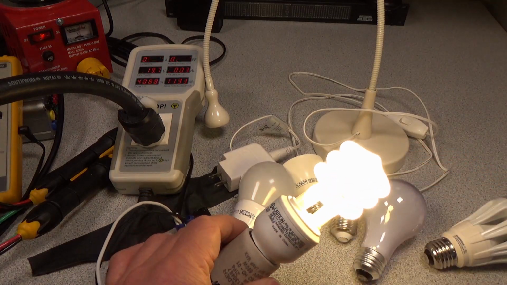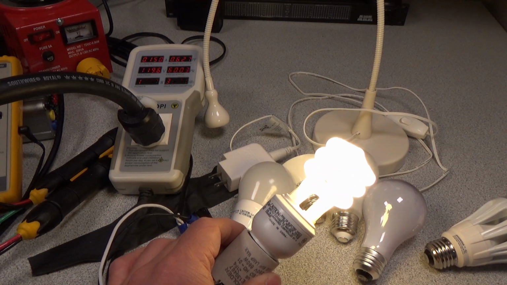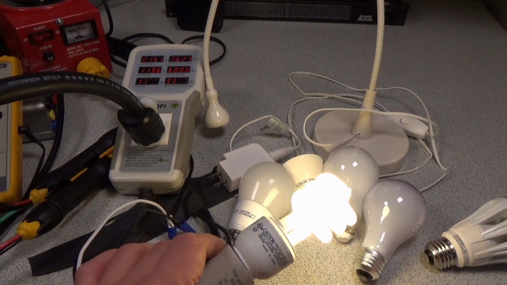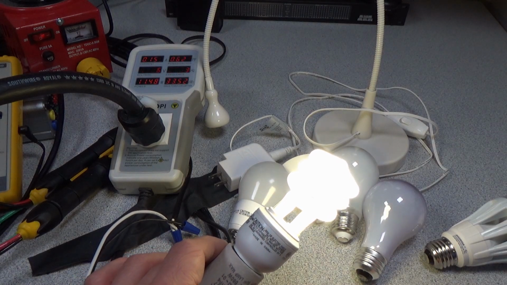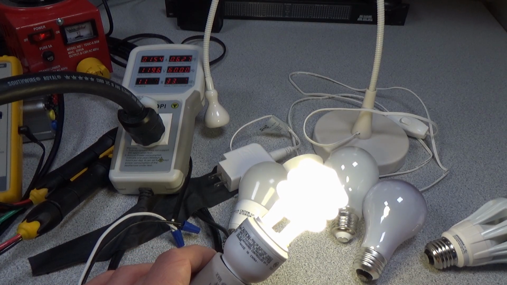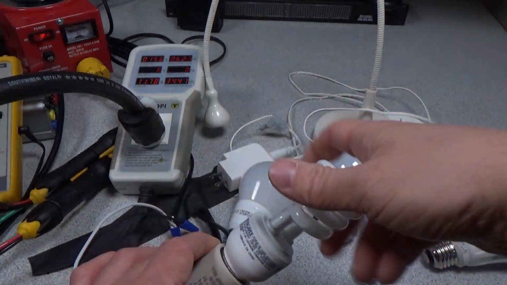GE twisty bulb here, compact fluorescent. This one actually takes a little while to warm up. It's kind of dim at first, and you leave it for a little while and it'll just start getting brighter and brighter, and eventually it'll get up to the 13 watts of power it's rated for. It does take a little while to get there though, and I'm not going to do that.